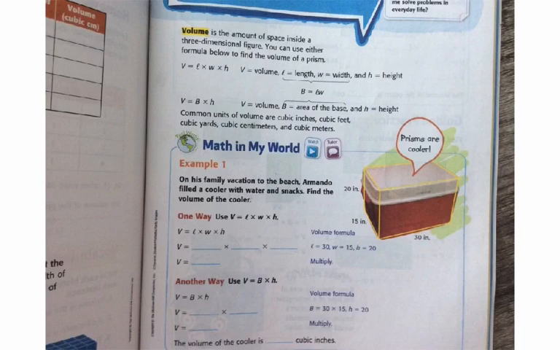You can abbreviate it, let's say, cubic centimeters would be like this. Cubic yards would be like this, and you just write a small cube. Remember when we talked about this?